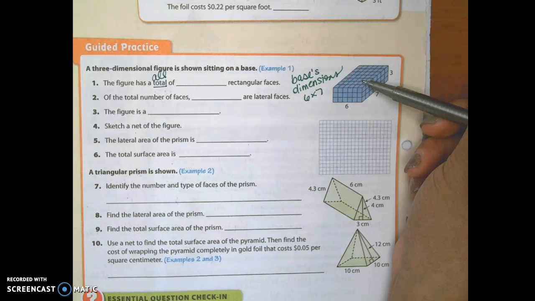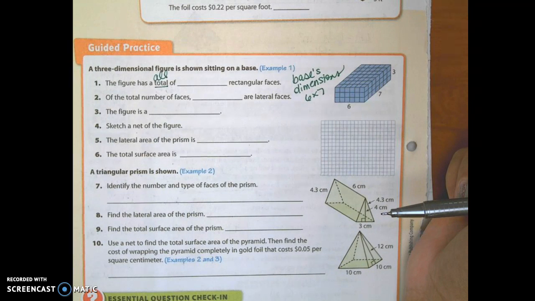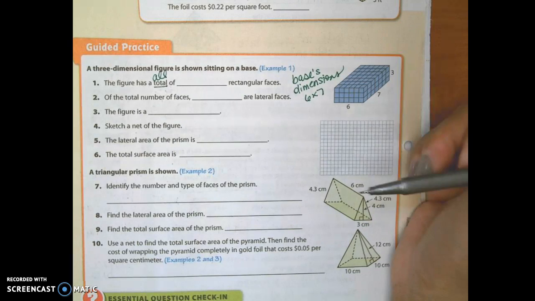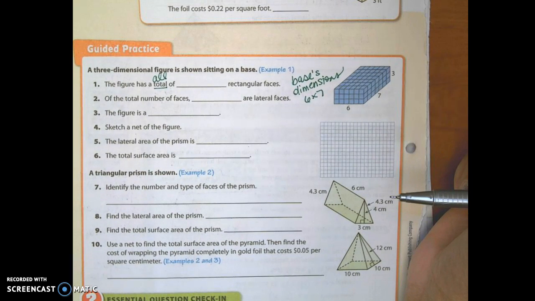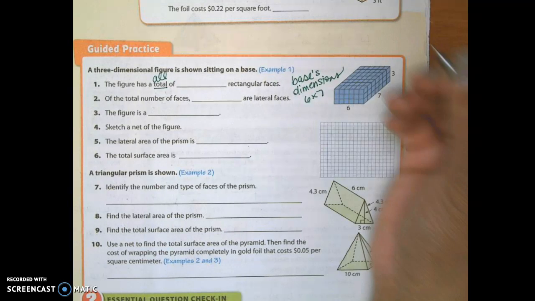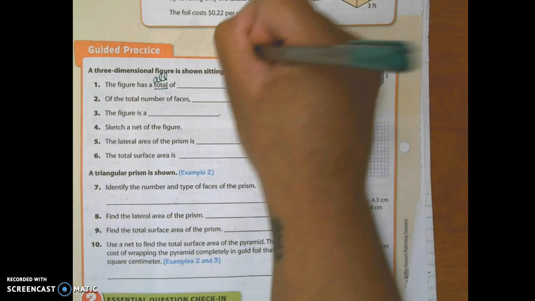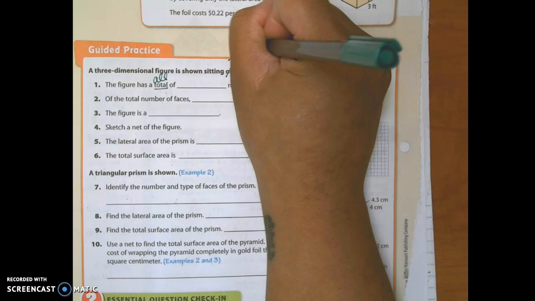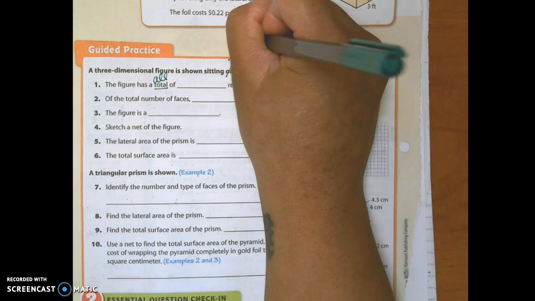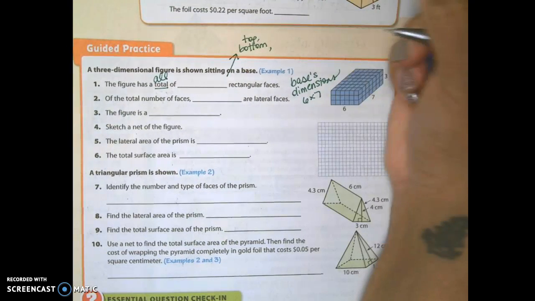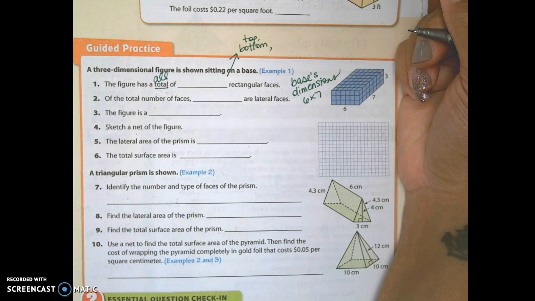What are those 6 faces? Where are the bases located? Bottom and top. Bottom and top. What are the other 4 faces? That's just 2 of them.